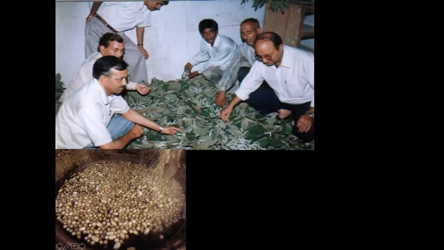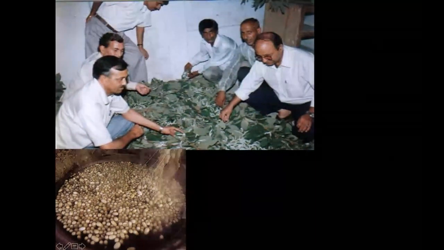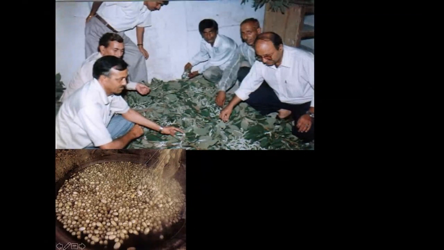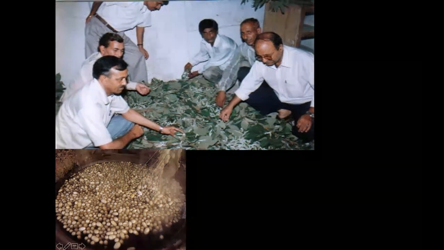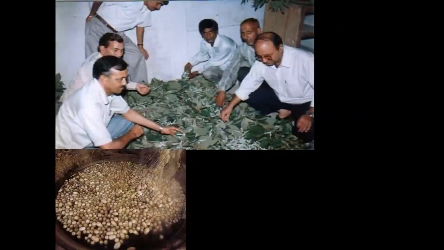You see this picture? So you get the pupa and then you boil them in hot water, and then you eliminate the cooked or dead pupa out of the cocoon, and then you use the cocoon just to make the thread.